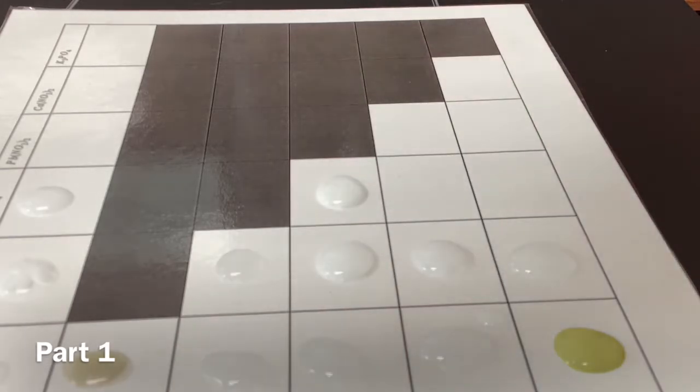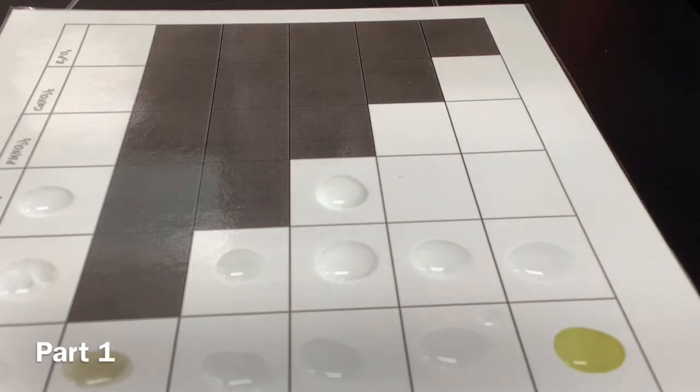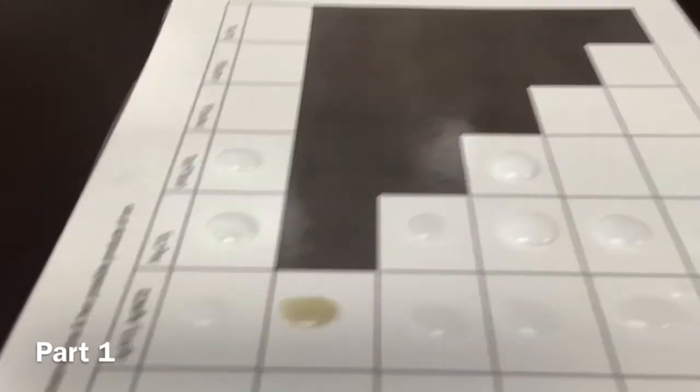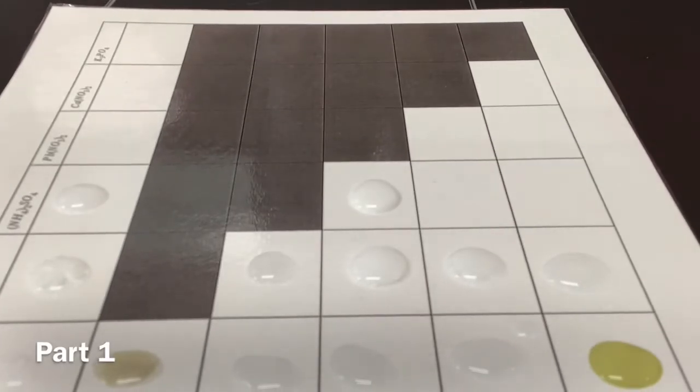Wow, that's solid white. Yep, that one became really white and cloudy, more than basically everything else. Yeah, it's even a bit more than the one up here. So yeah, not sure if you guys can see that.